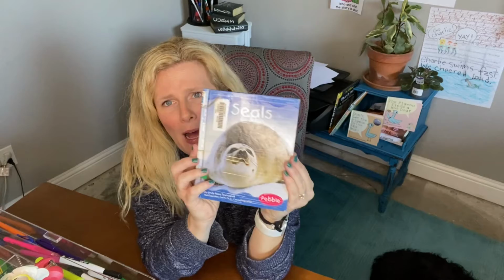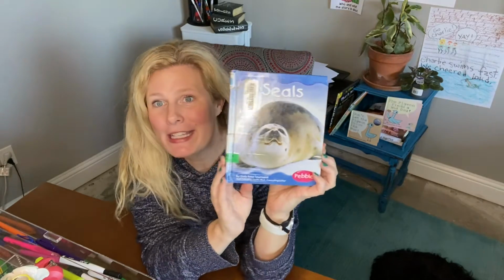Today, we're going to talk about using the text features that we've been noticing when we're reading nonfiction texts. We're going to start thinking about using them as authors because we are writing informational text. So we're going to need to include some things that really help our readers understand what we're writing about. So I'm going to share this book with you. It's called Seals, and it has a lot of the text features that we've talked about.